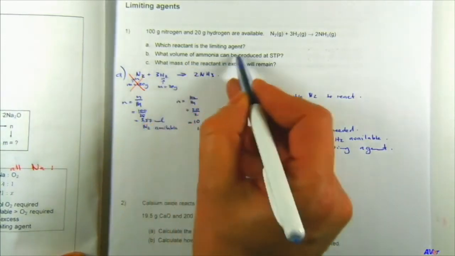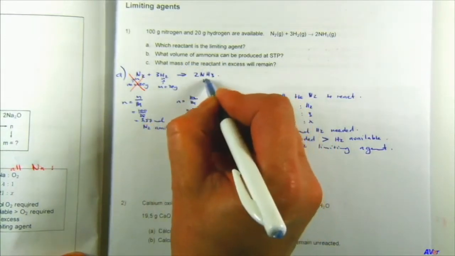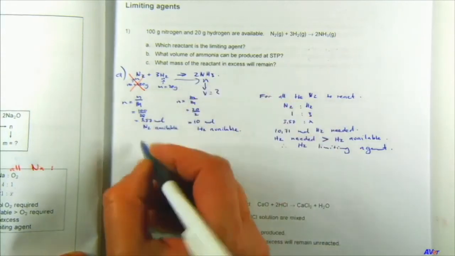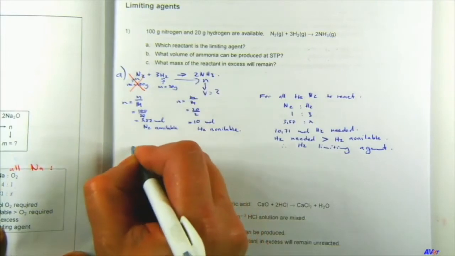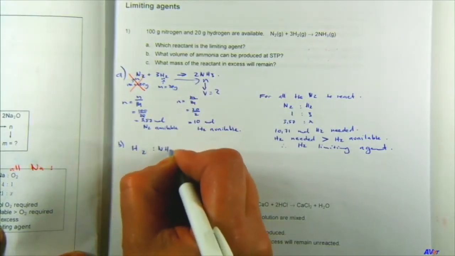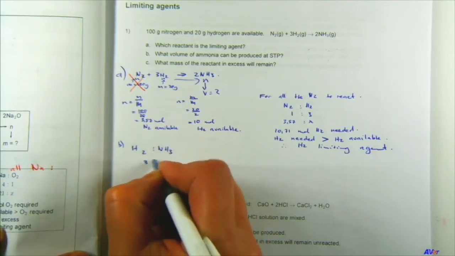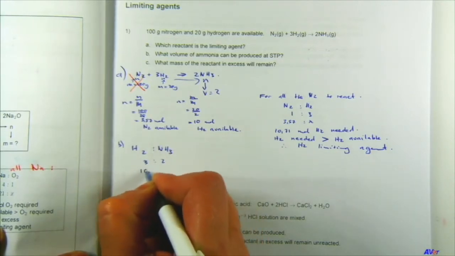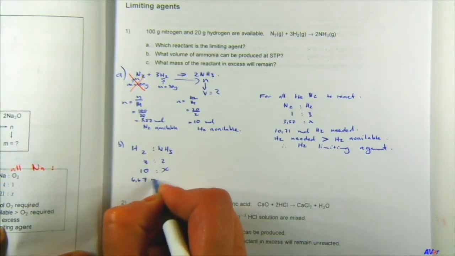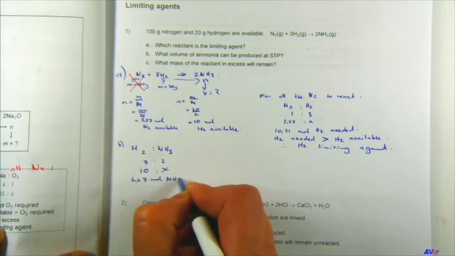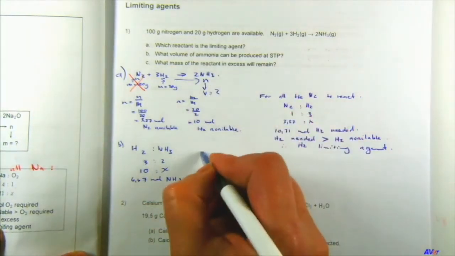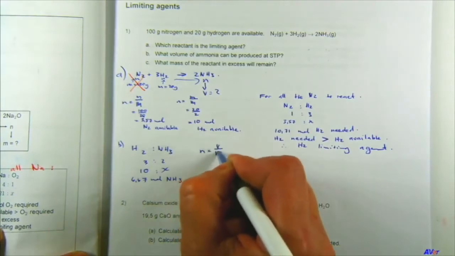Second one, what volume of ammonia? So for ammonia now, I'm looking for the volume. I'm going to work with the limiting agent. So I'm going to work with H2 to NH3. They're in the ratio 3 to 2. So if I have 10 reacting, how much will be produced? 6,67 moles of NH3. But they don't want it in moles, they want it in volume. So just quickly translate to volume.